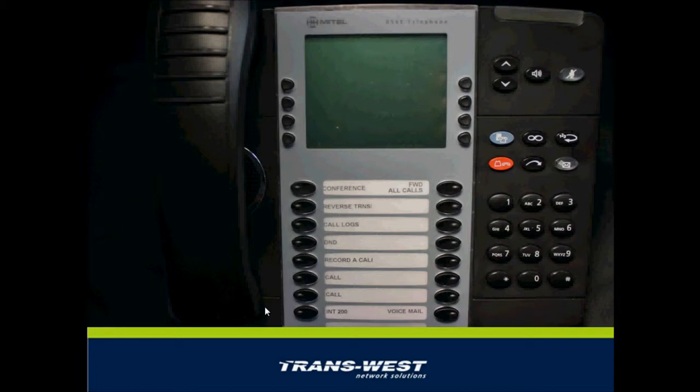Then we have a DND or a do not disturb key, and above the do not disturb we have an optional call log key to view your missed, received, or dialed calls. You'll press this key and then watch your LCD screen for prompts to view your call history.